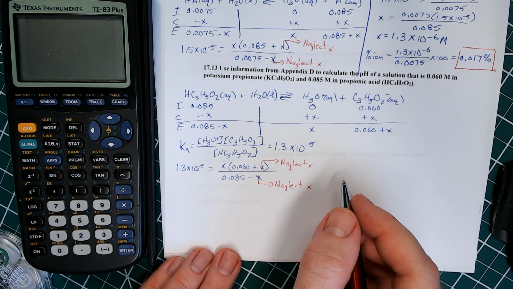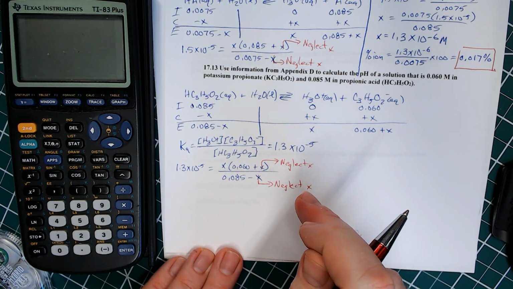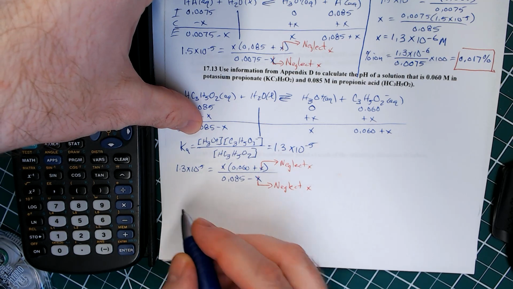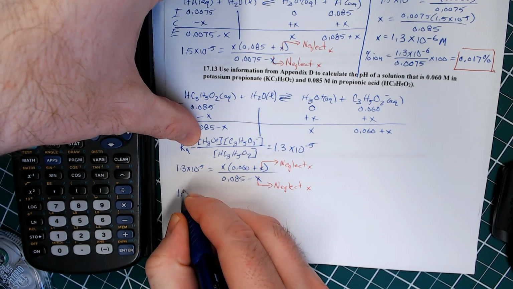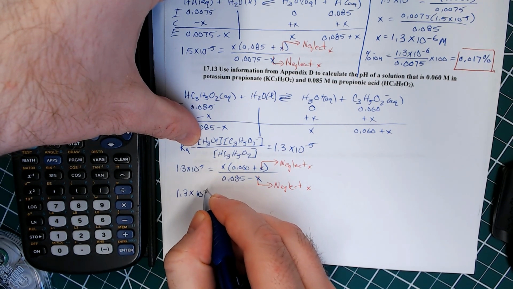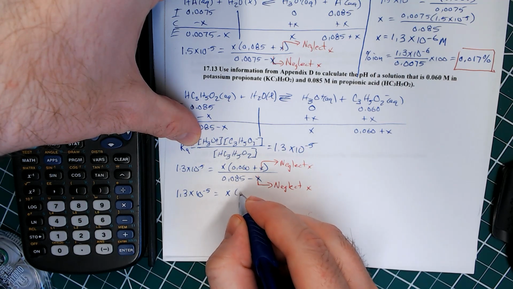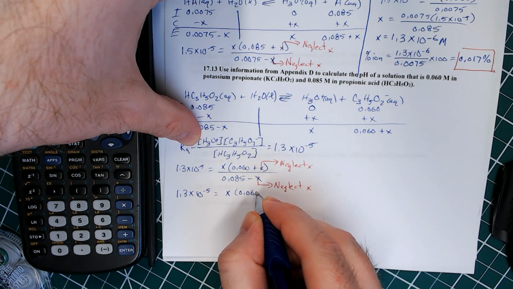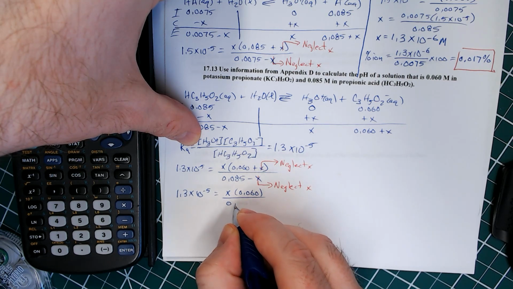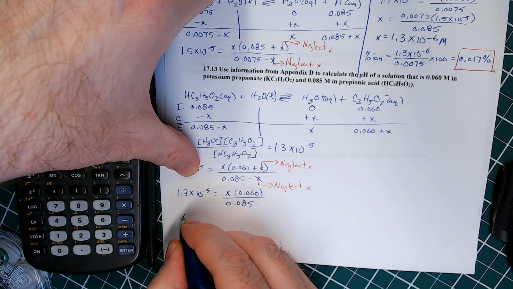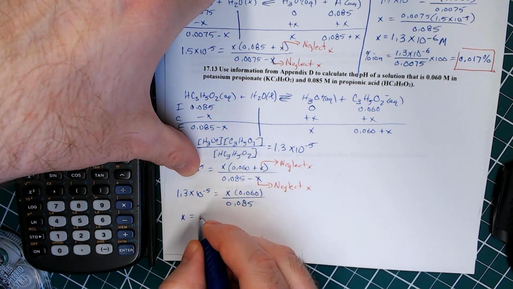So now that we have neglected those x's, we can write this as 1.3 times 10 to the negative 5 is equal to x times 0.060 over 0.085. And now we will solve for x.